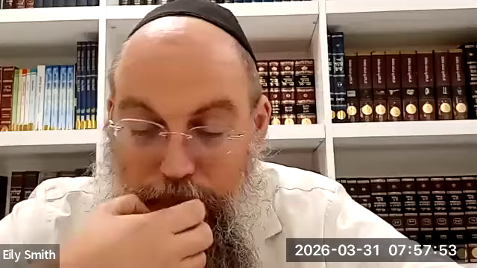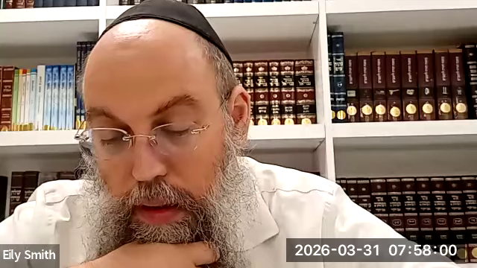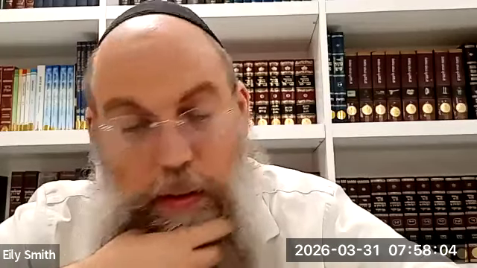So now really a mana is supposed to be 200. You see, the Torah shekel is twice the size of the other shekel.